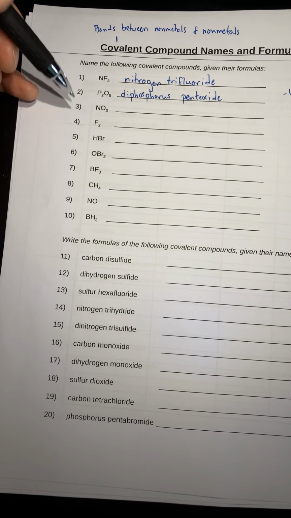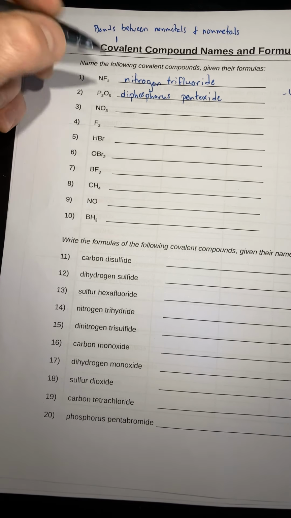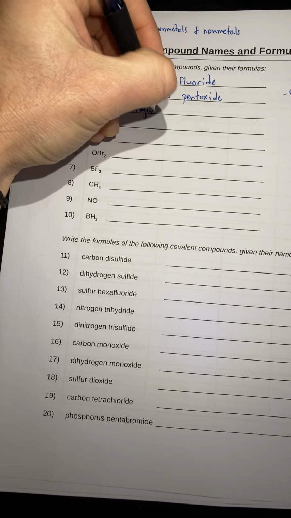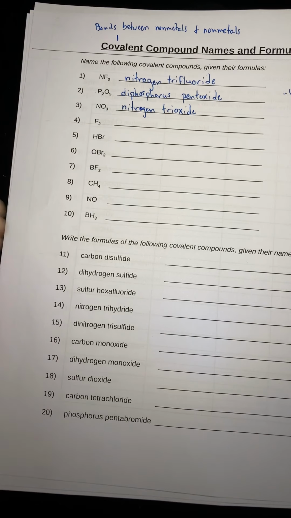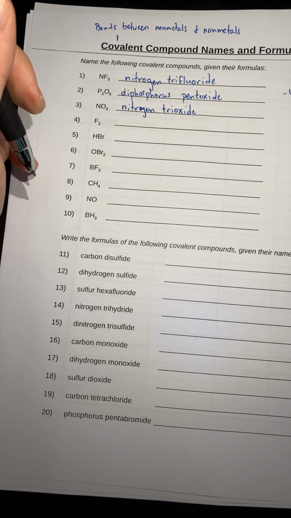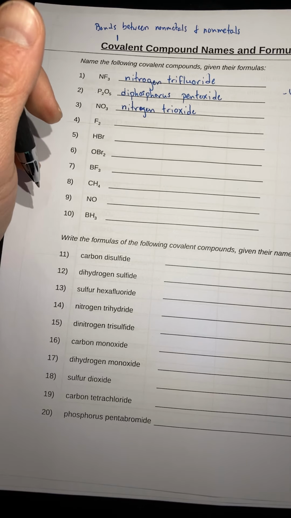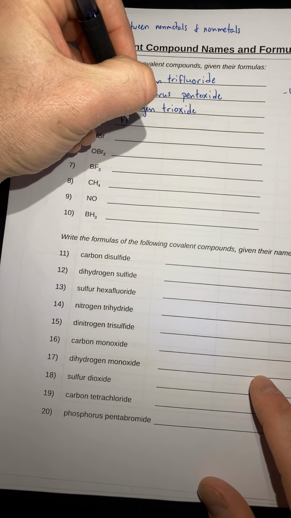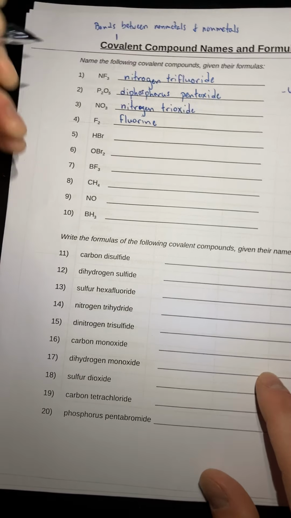Third one, okay? So we have NO3. First element's going to be nitrogen trioxide. Easy enough? Okay, now, on 4, this is the same element bonded together. You don't say difluoride in this case. This is just fluorine. You just name the element because it's just a single element. There might be multiple atoms of it, but it's still just a single element. So you just name the element, fluorine.